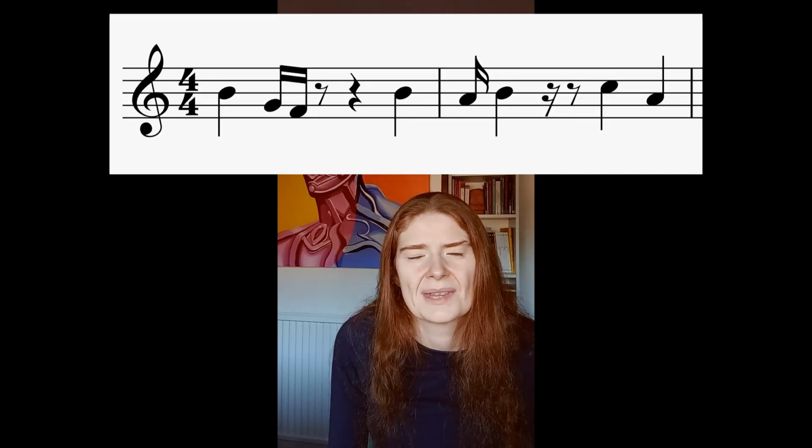There are many different possibilities when it comes to how long you should choose to hold a note and the effect that it has on the melody. This is the first 2 bars of music, and it sounds like this. But if you change the length of the notes, it could sound like this. Or it could sound like this.